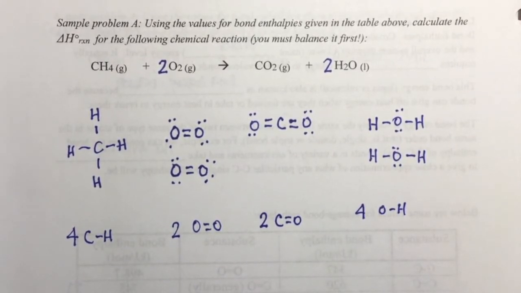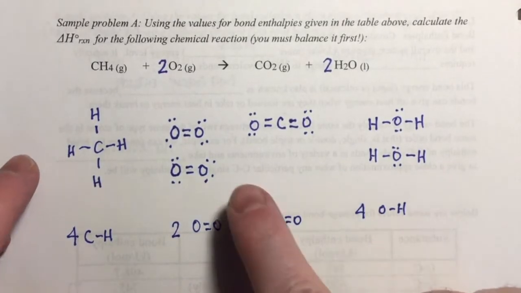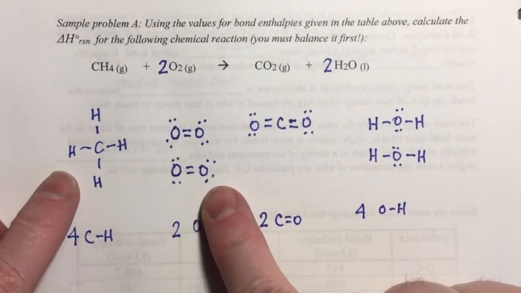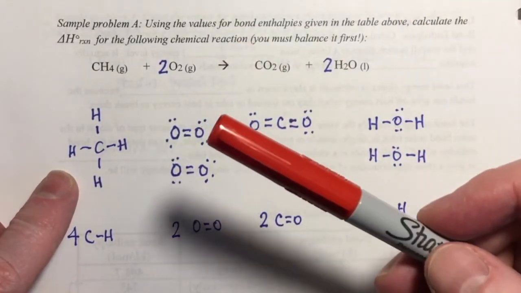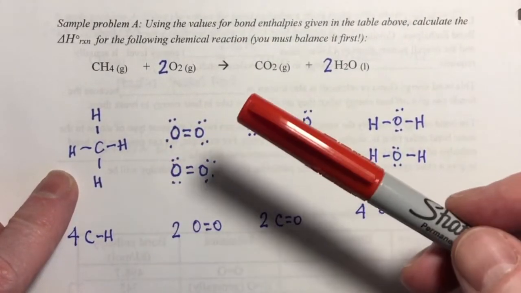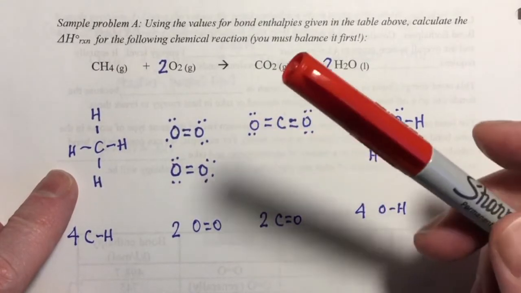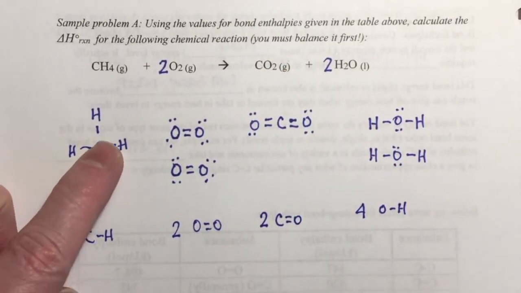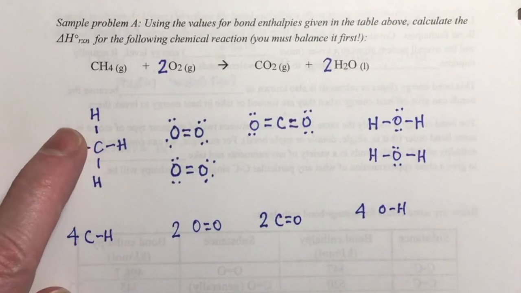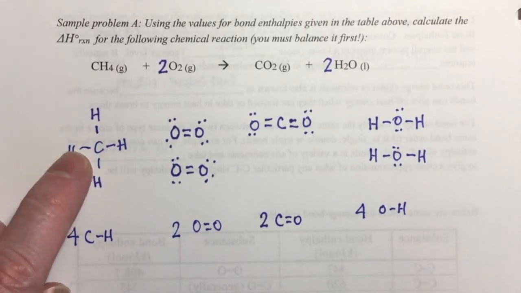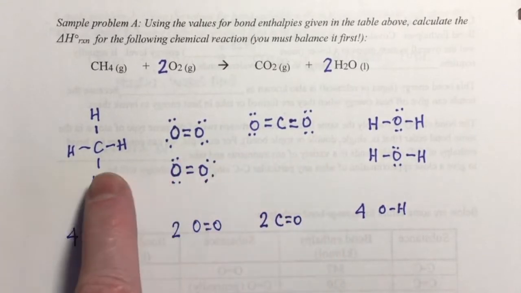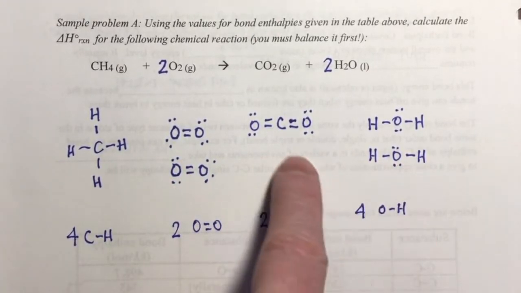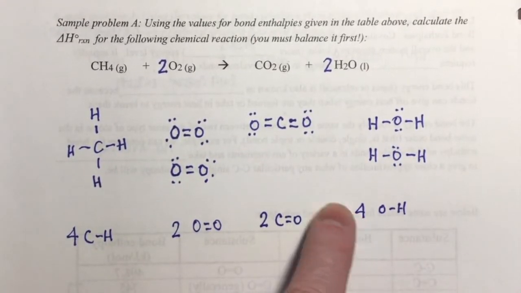Now what I need to do is I need to identify reagent bonds that were broken. And I'm going to use a red marker for this so that you can see that we're breaking bonds. So which of these bonds were broken? And that is to say, they no longer appear on the product side. We know that the bonds must have been broken if they don't appear in our products.